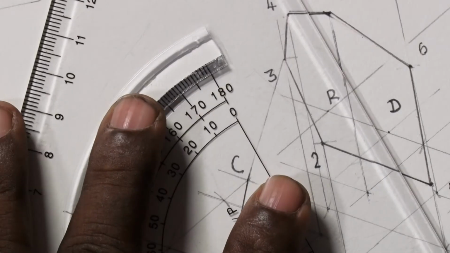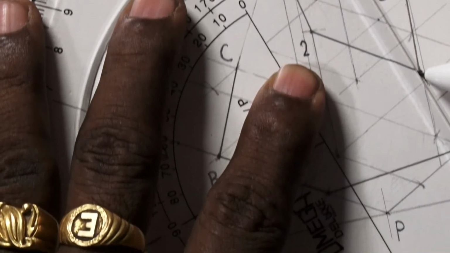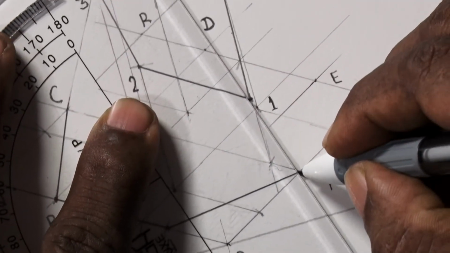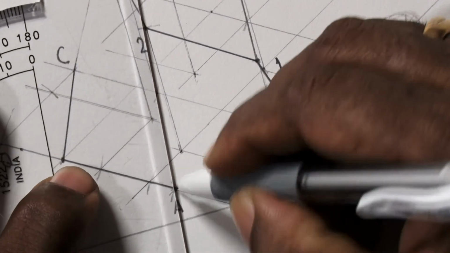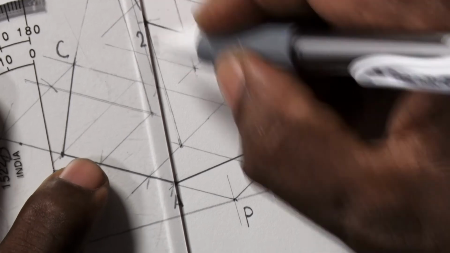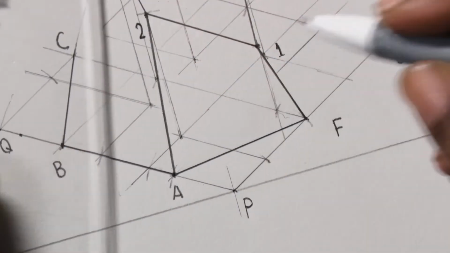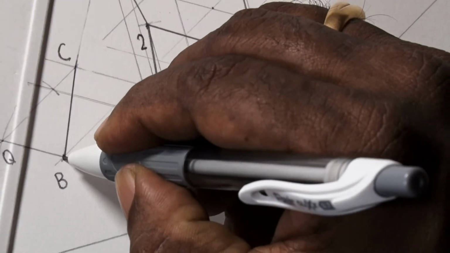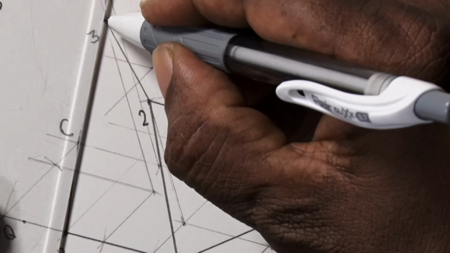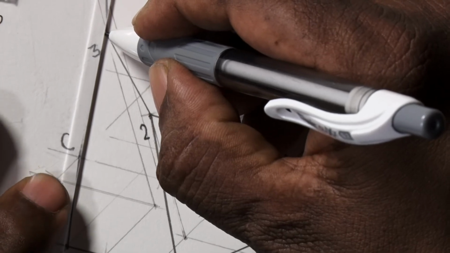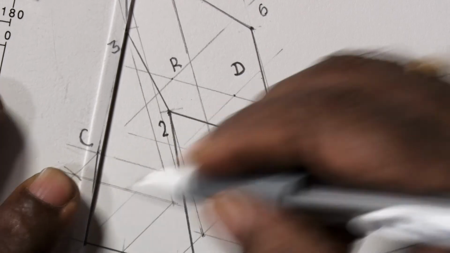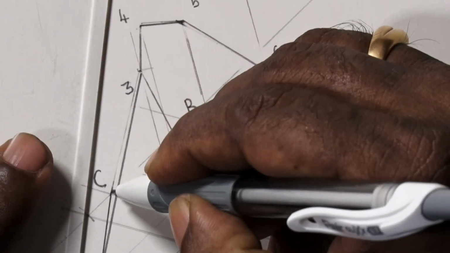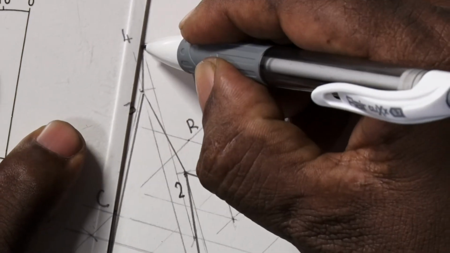F and 1, yes, A and 2, we join A and 2. Then we join B and 3. We join C and 4.